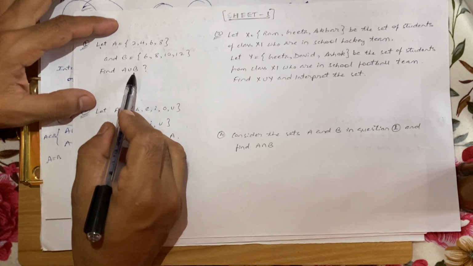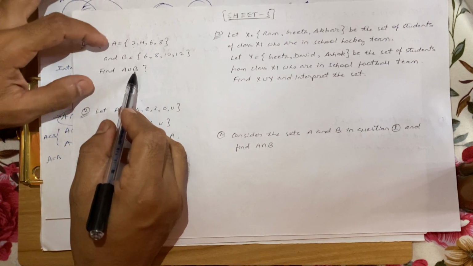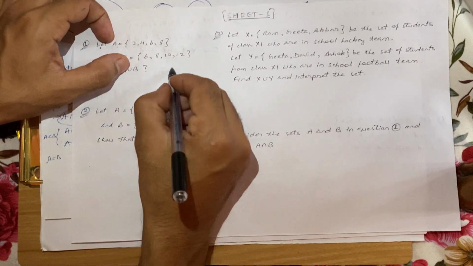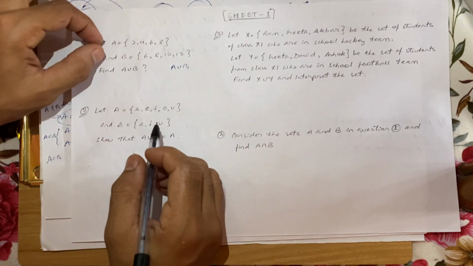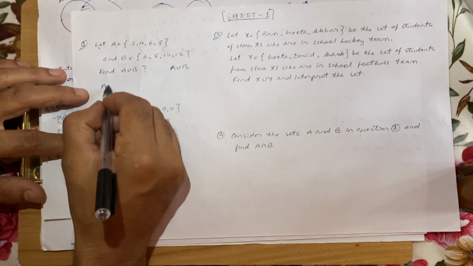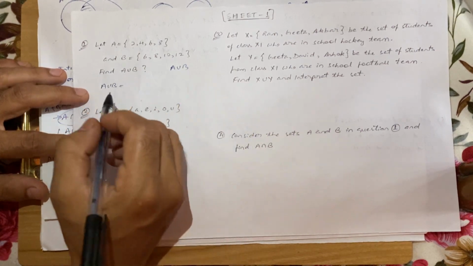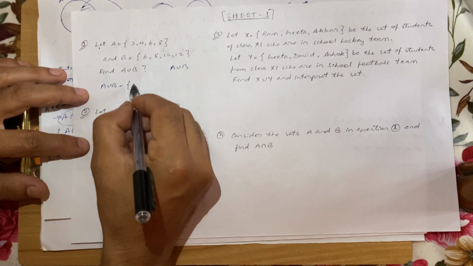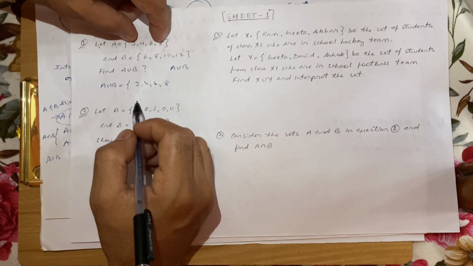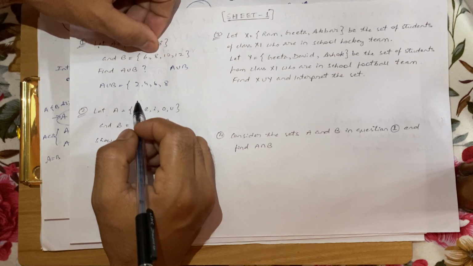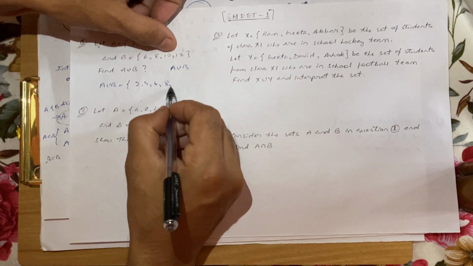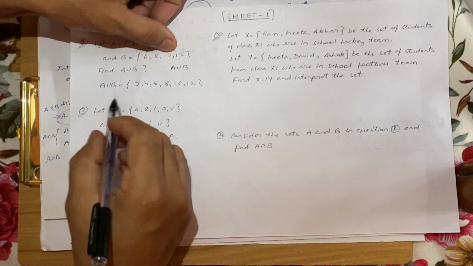It says find A union B. So I need to combine the two sets because it says union. A union B means I need to combine A and B together and make one set. So what will be A union B? In the roster form, it will be 2, 4, 6, 8, the elements that are present in A. Now look at the elements present in set B: 6, 8, I have 6 and 8, I will not repeat them. Now I will include 10 and 12. So this is A union B.